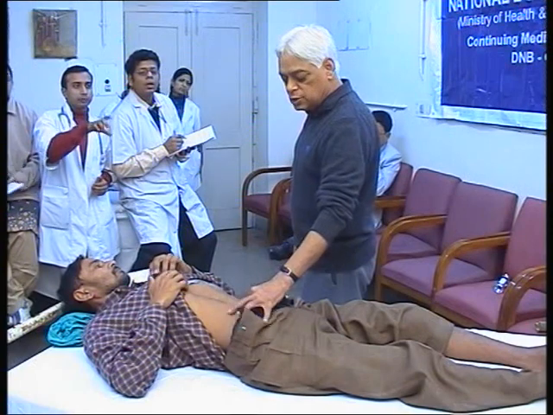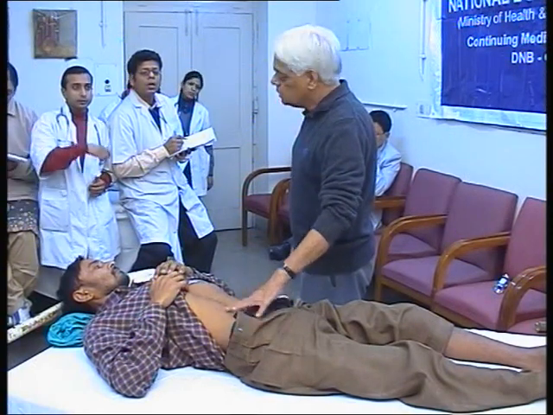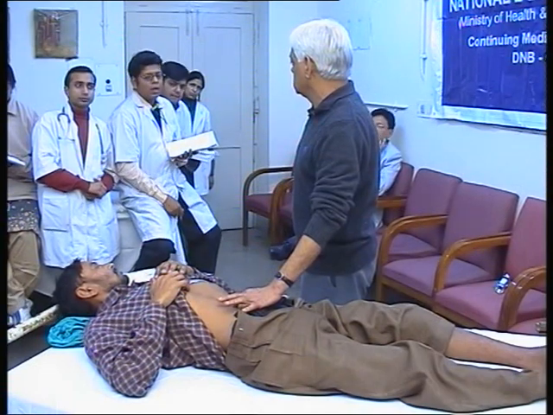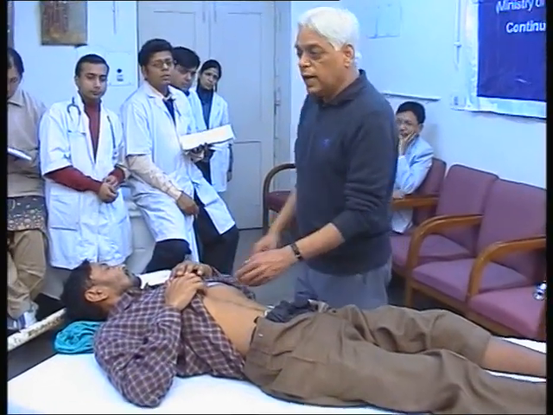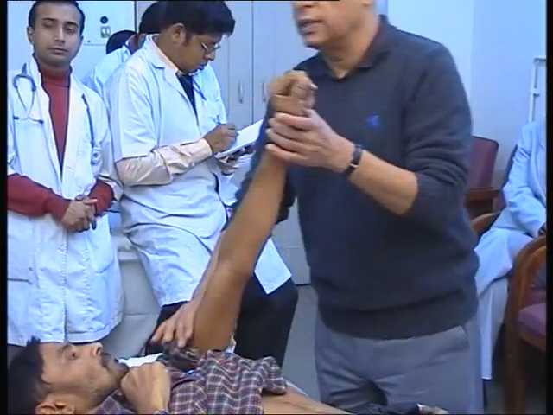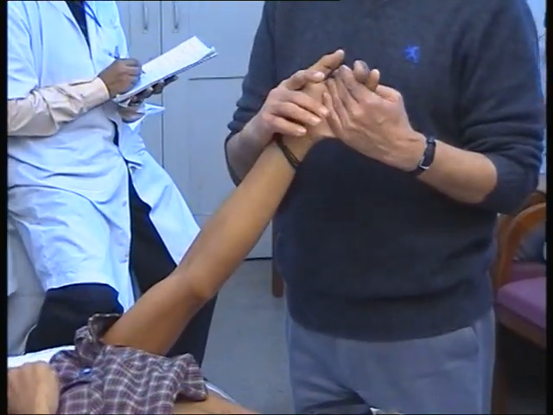The point is joined to the mid-inguinal point on either side. The proximal one third represents the common iliac artery. Right? In the upper limb, again you start from the periphery and come to the central side. First is the radial.